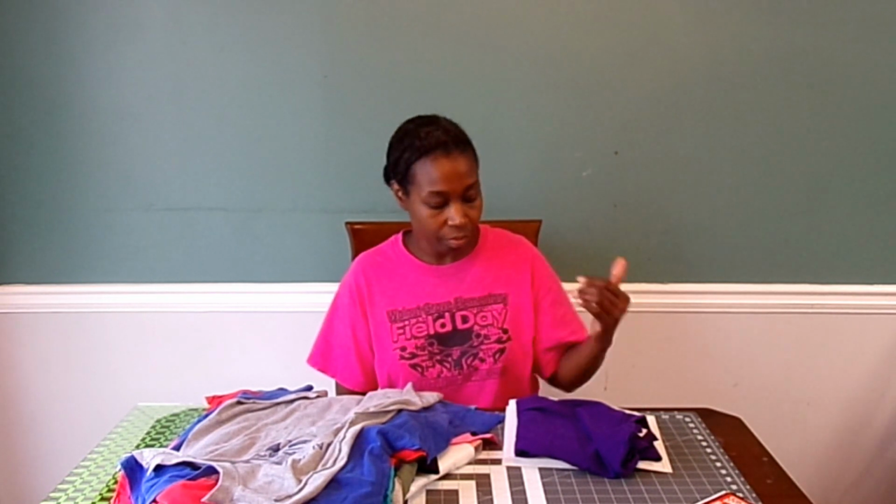I have the shirts here. These are all shirts from the school where I work. I typically buy a lot of, for example, field day shirts, and so I had a lot of shirts left over, and I wanted to pull from what I have to make a quilt.